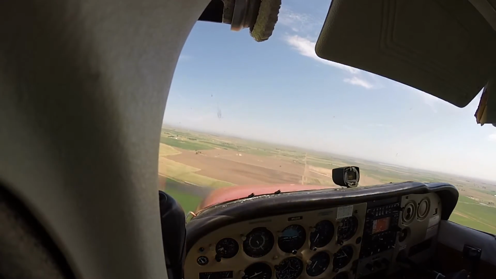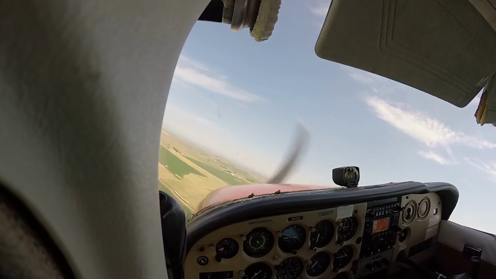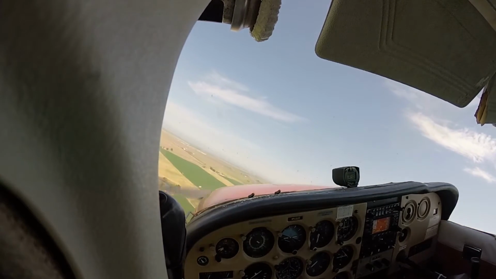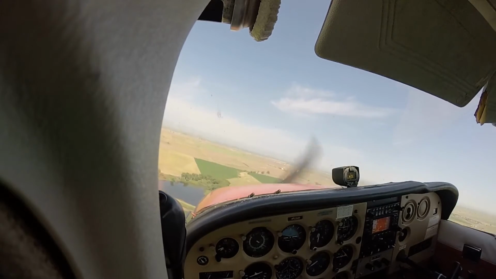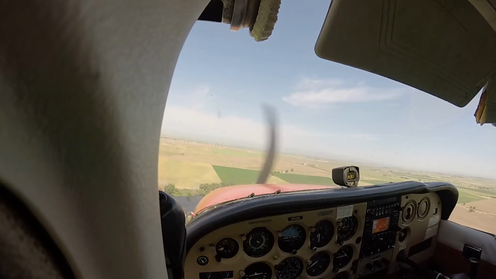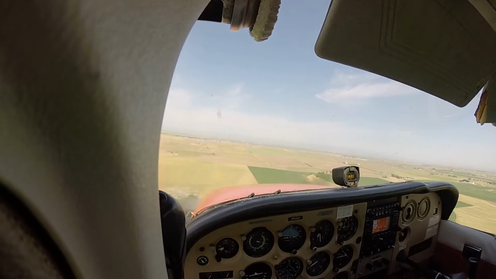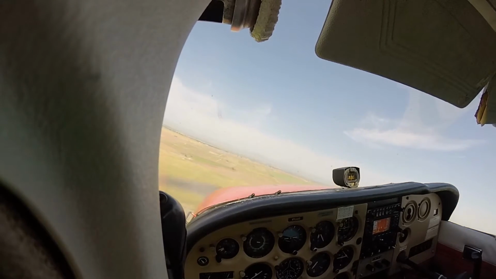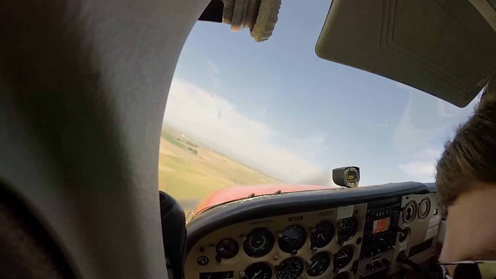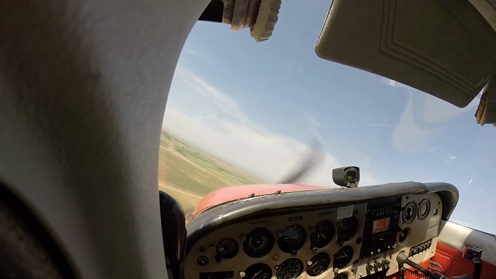Plat Valley traffic, Skyhawk 22 Delta, turning left base for runway 15, Plat Valley. This looks good. Now I'd bring your power up just a little bit, because now we don't want to be low. Plat Valley traffic, Skyhawk 22 Delta, turning final for runway 15, Plat Valley. Oh, this looks good.